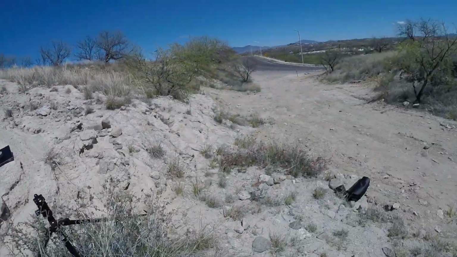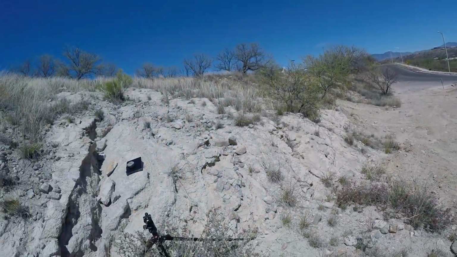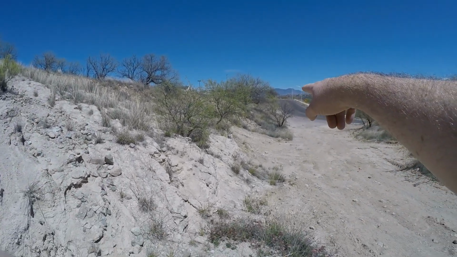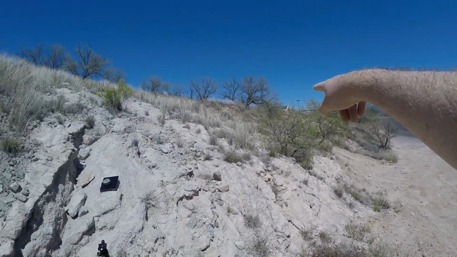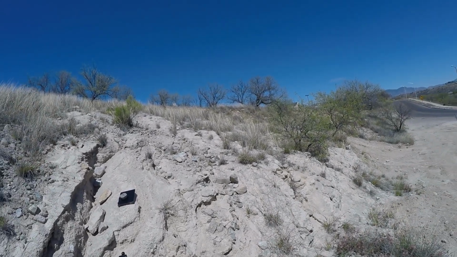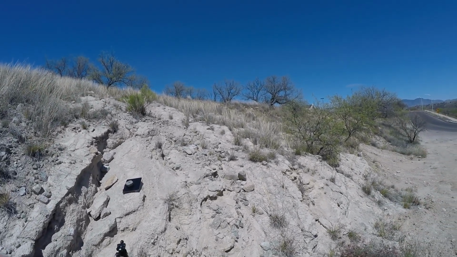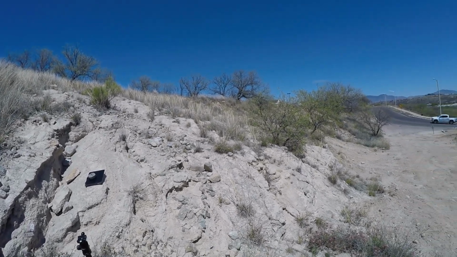For the rest of this, I'll make a second video and I'll amend it here. We're going to walk up this way, around, and go to the walking trail that is on the county property here, and I'll have a different location for you guys to look at.